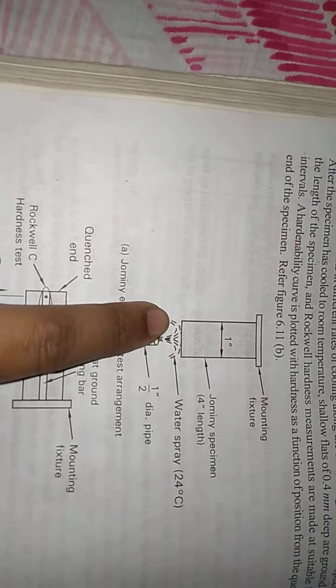Okay, that is what it means. So at one end we are quenching it. It's a heated specimen and we are quenching it. Now that results in different rates of cooling along the entire length of the test specimen. Naturally, because here it will be immediately cooled, because this is the place where water is sprayed.